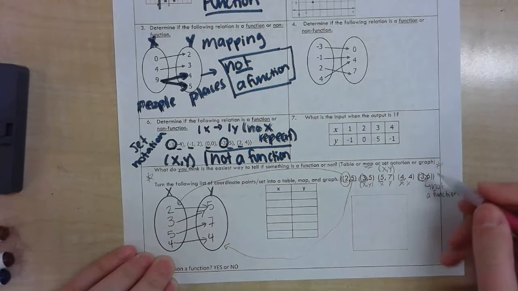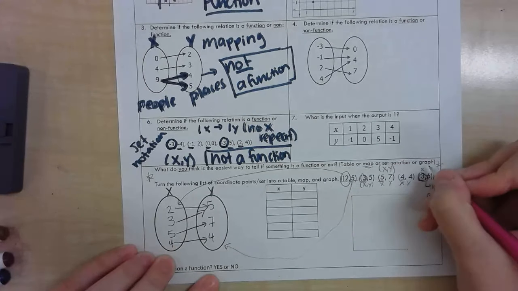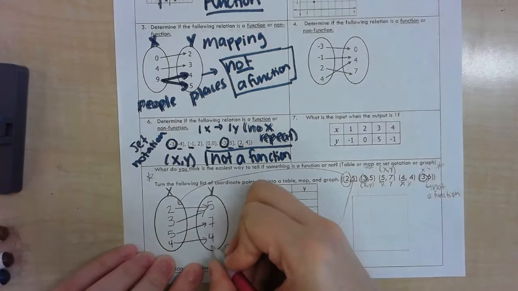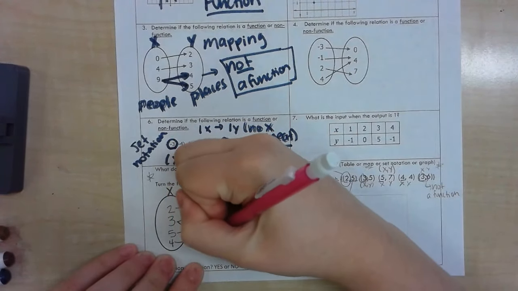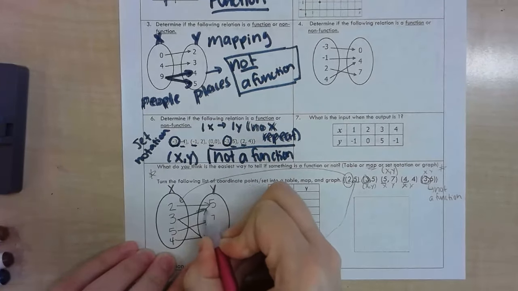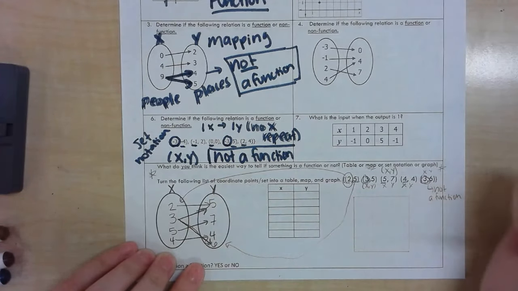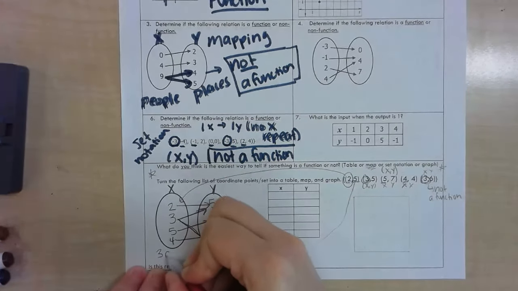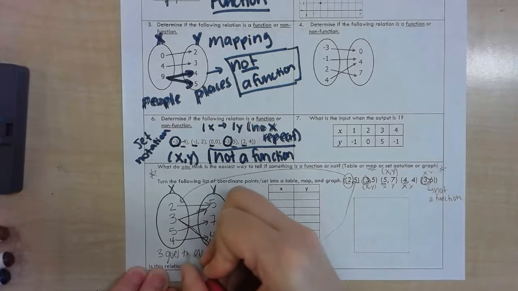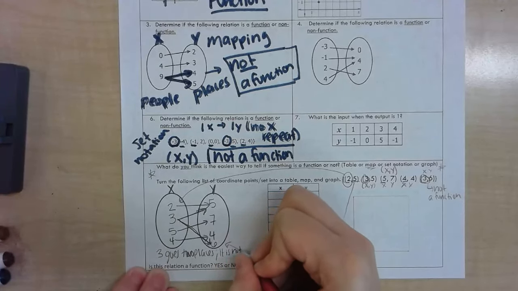And last but not least, I see that this x value of 3, which I already have, has a y value of 6. So I'm going to draw that 6 all the way down here and connect to this line. So now you see this 3 is going to 2 different places, which we know means that it's not a function. So since my 3 goes 2 places, it is not a function.